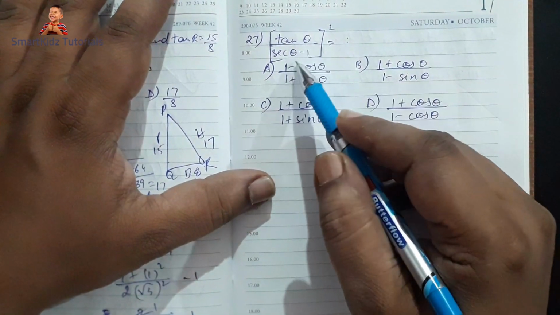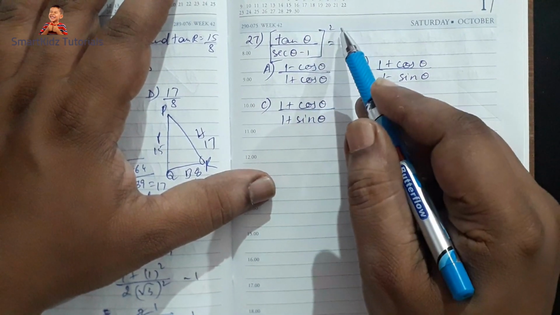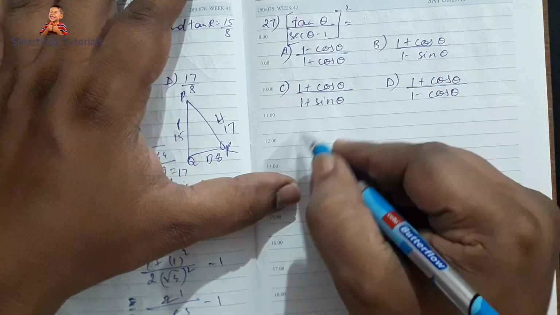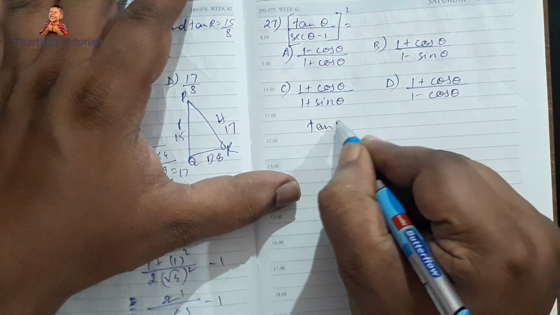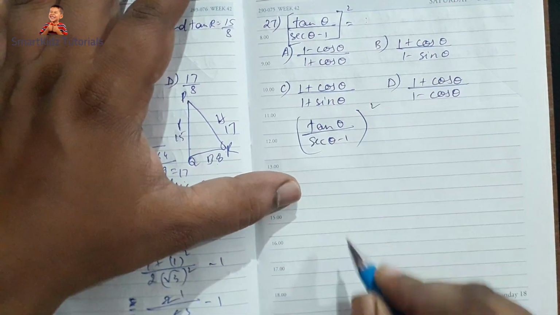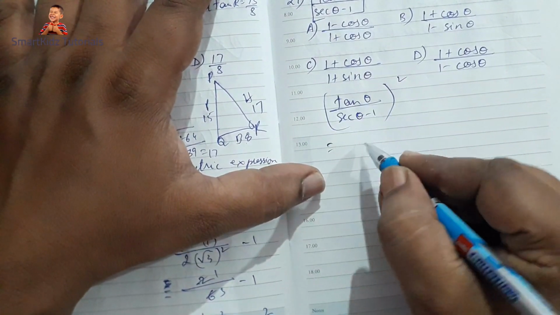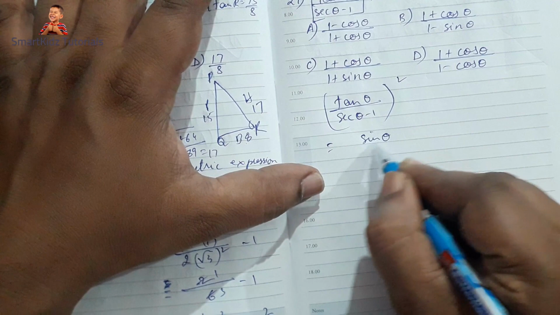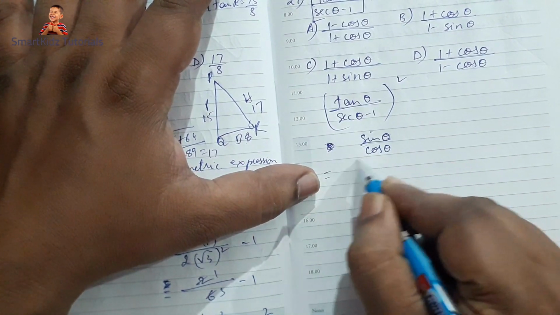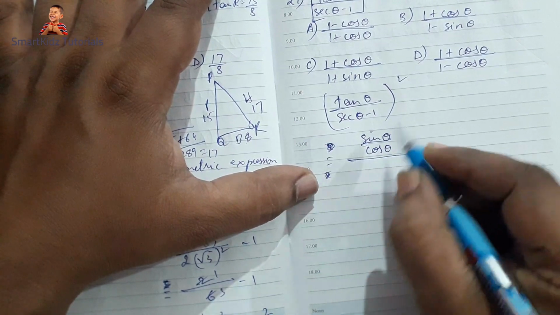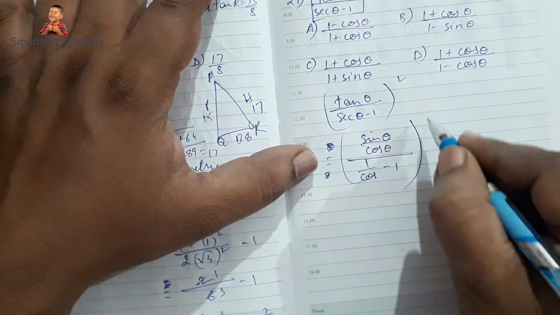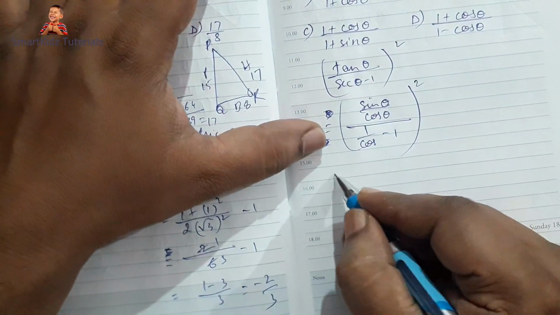Next question. Tan theta upon sec theta minus 1 whole thing raised to square. So I'll have to expand this to get the answer. Write it again. Tan theta upon sec theta minus 1 whole square. So tan theta will expand as sin theta upon cos theta, and sec theta will be 1 upon cos theta minus 1. And this whole thing under square.